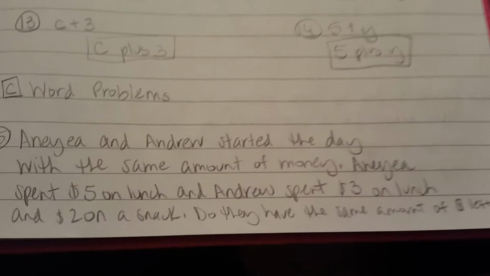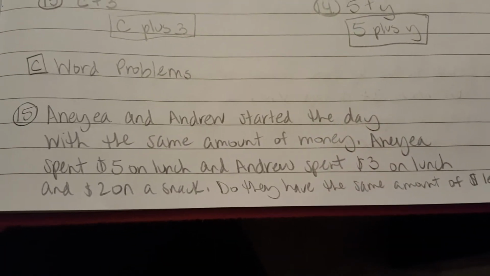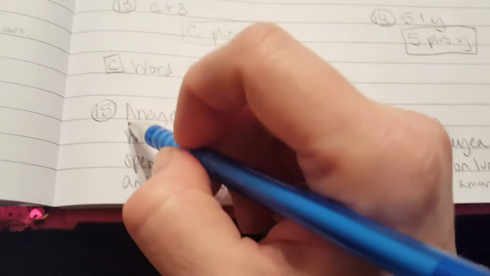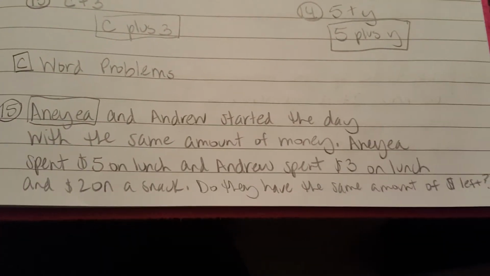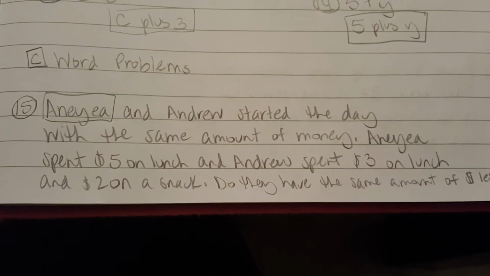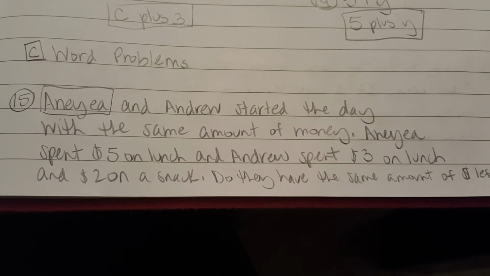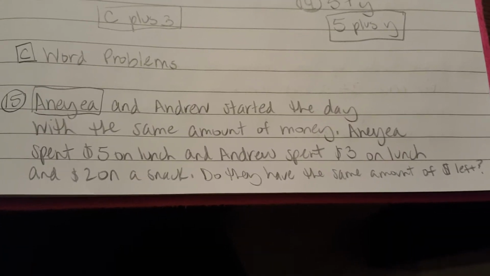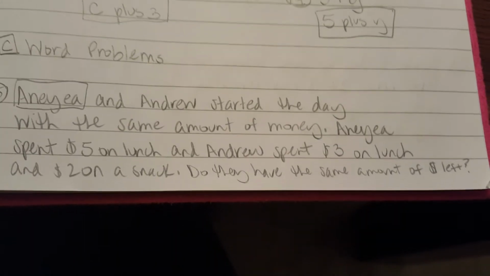So now I'm going to show you what this looks like in terms of a word problem. And these word problems are kind of long. So if you want to, in your notes, instead of copying the whole word problem, you can always just copy the first word or words in the word problem and then use those to refer to later if you need to. So we have Anaya and Andrew started the day with the same amount of money. Anaya spent $5 on lunch and Andrew spent $3 on lunch and $2 on a snack. Do they have the same amount of money left?